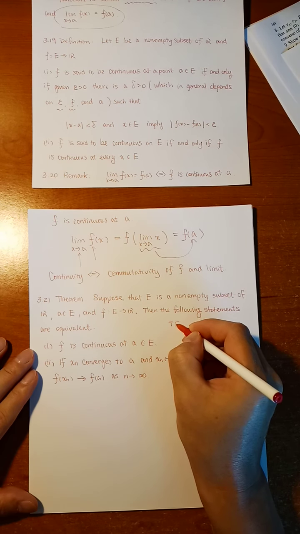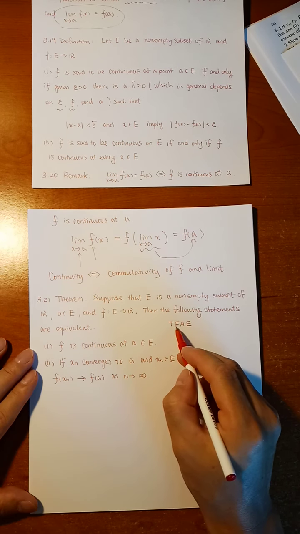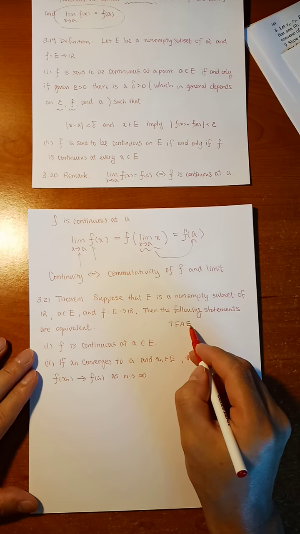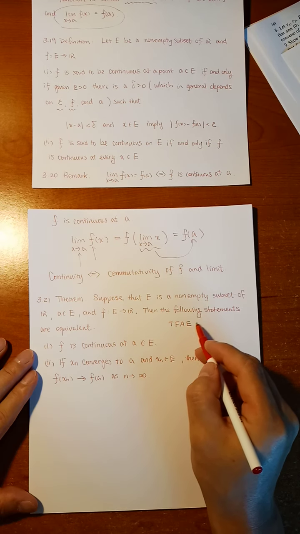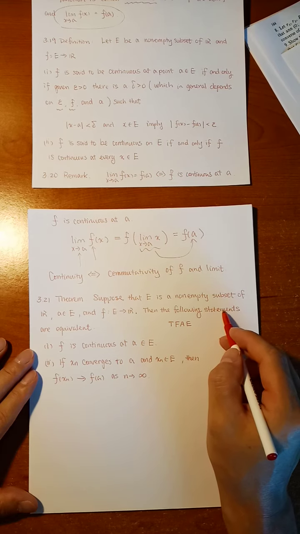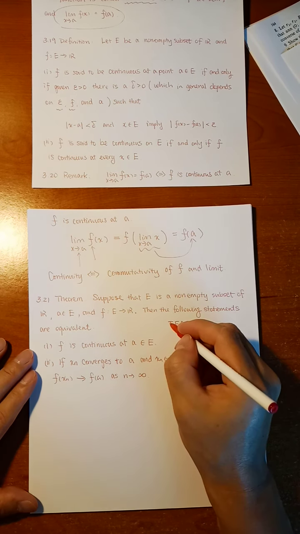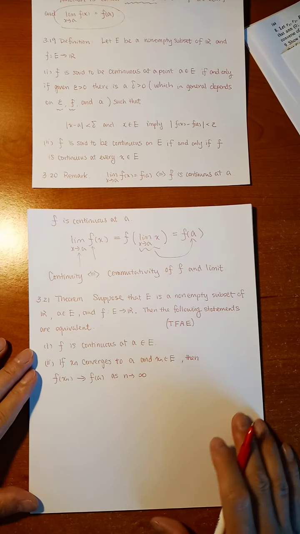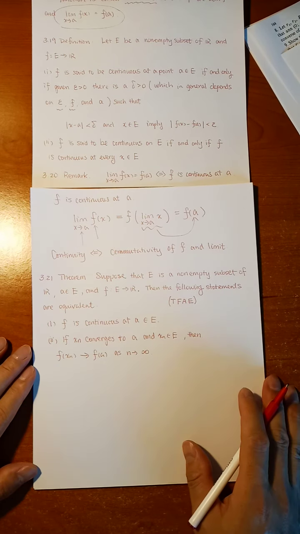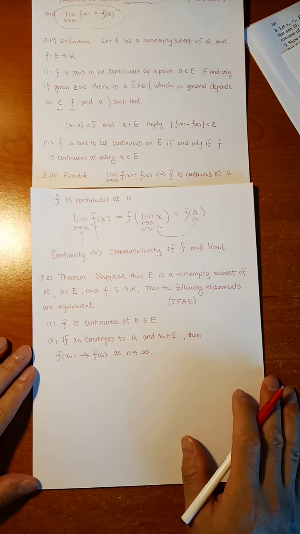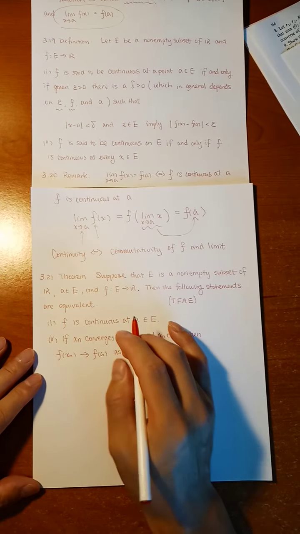Sometimes they write this one: the following statements are equivalent. Okay, the following are equivalent. If you don't write statement, the following are equivalent, TFAE. Fancy notation is not important, but when you see it, you know what it means. The following are equivalent. Okay, anyway, let's get back to the proof.